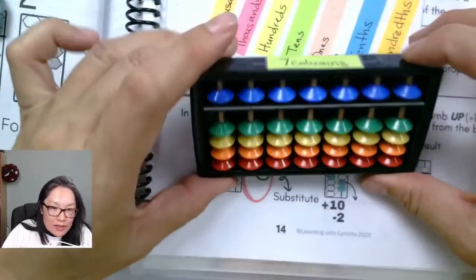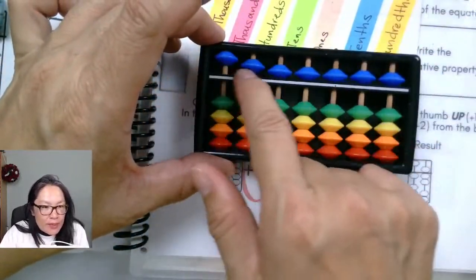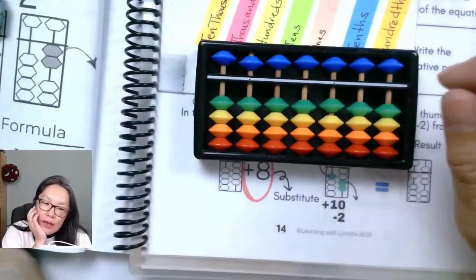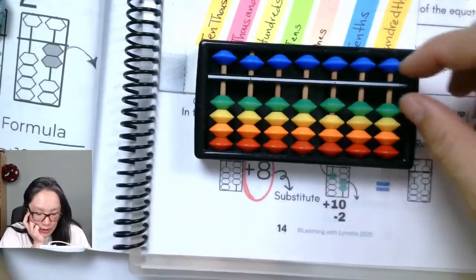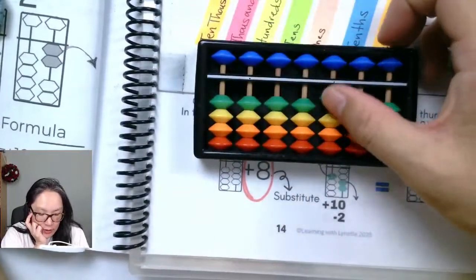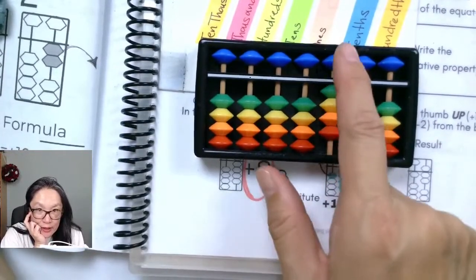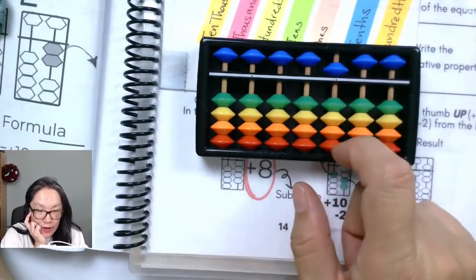Yes, the top bead is 5. The top bead will always be 5. But it's interesting that you have the bottom bead as 5. I've never seen that one before. But it still works the same. So we still have 1, 2, 3, 4. You have the 5th one, then you just trade it in, and that would be 5. So then you have 5.